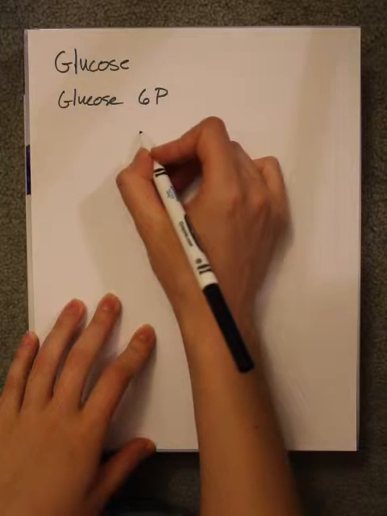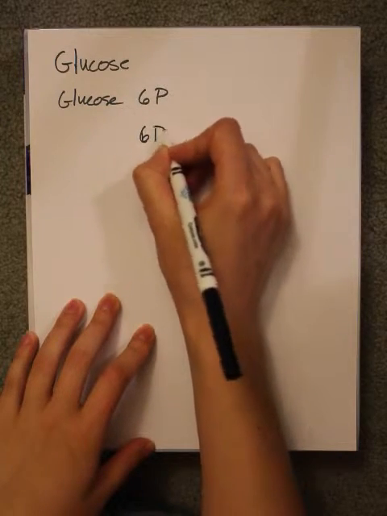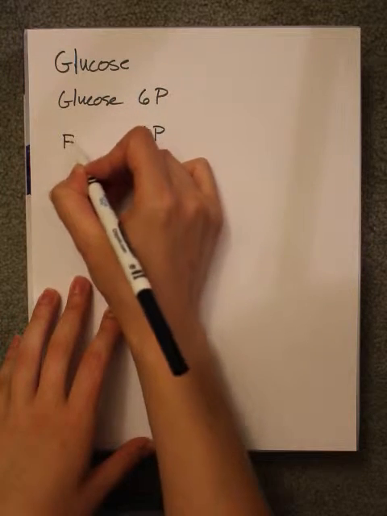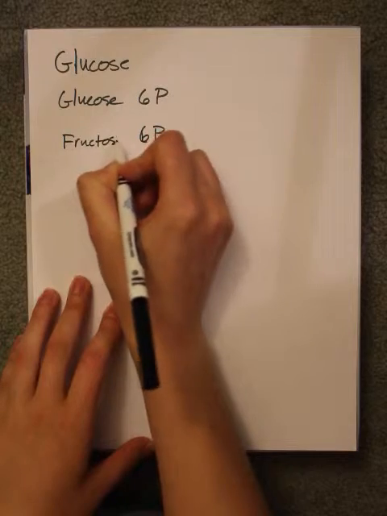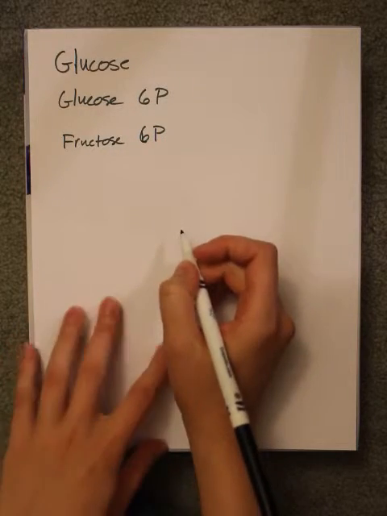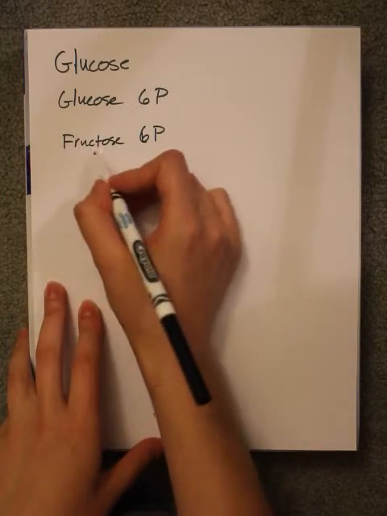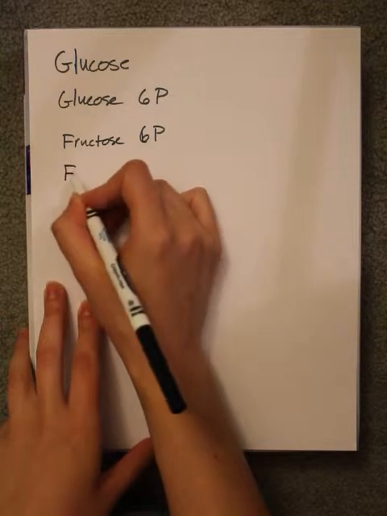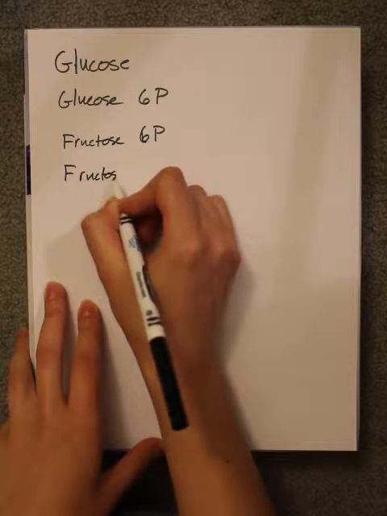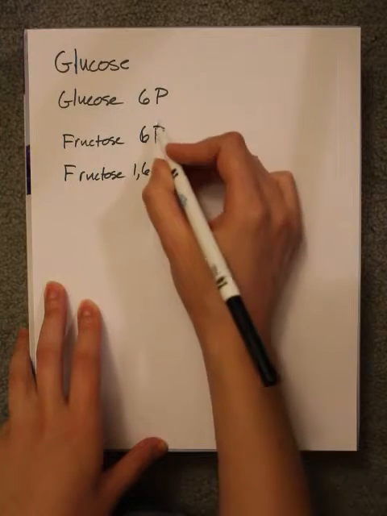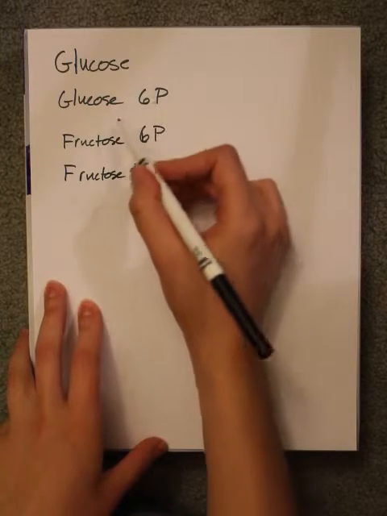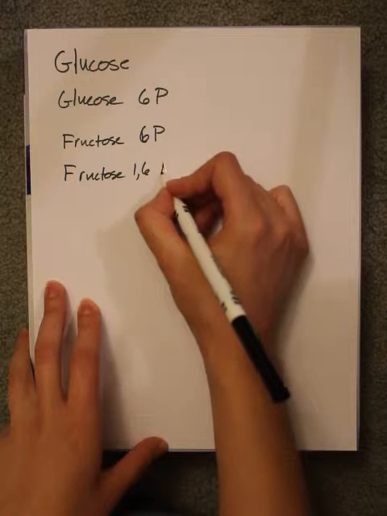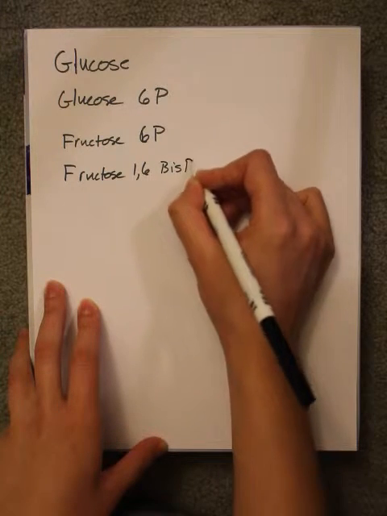Then you want to add another 6p on the next line down, but it's going to change to fructose. And then you're gonna copy down fructose and 6p, and then add a 1 in. So then you go fructose 1, 6, and then remember, oh, the p's are phosphate, so this is glucose 6-phosphate, fructose 6-phosphate. This one's fructose 1,6 bisphosphate because bis means 2.